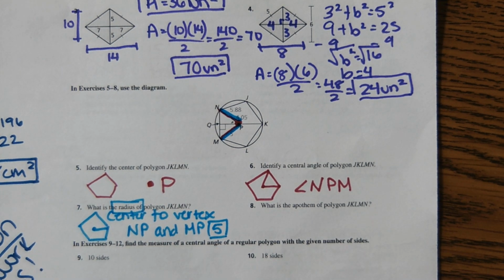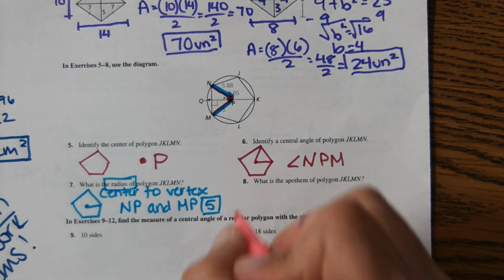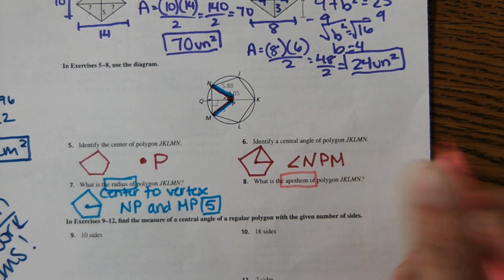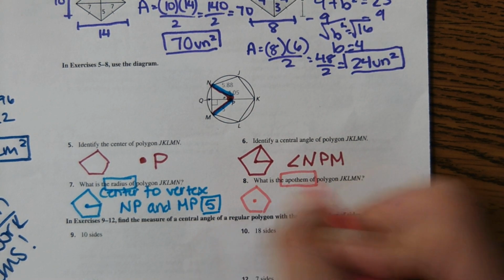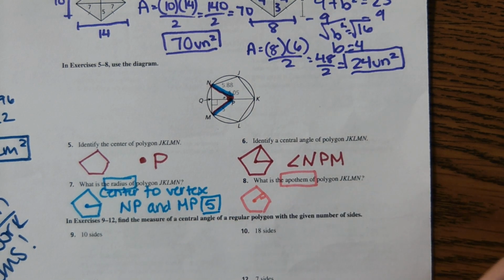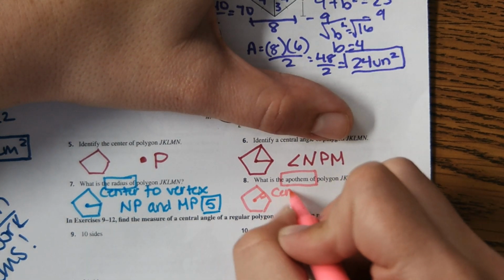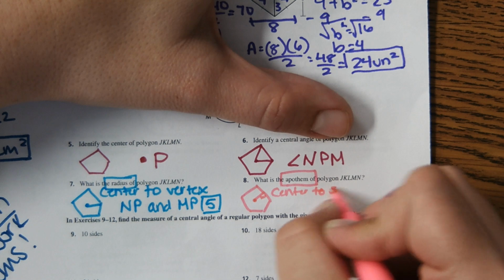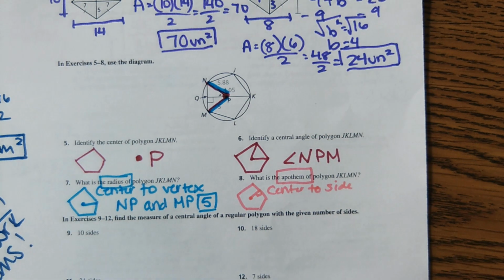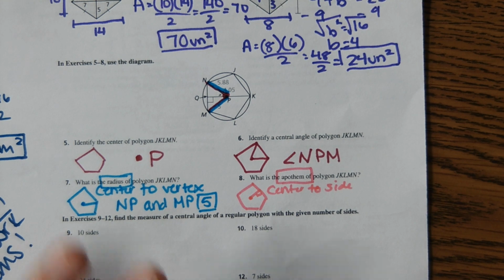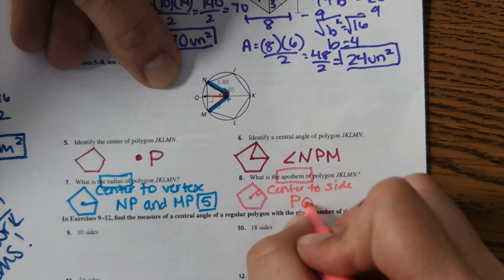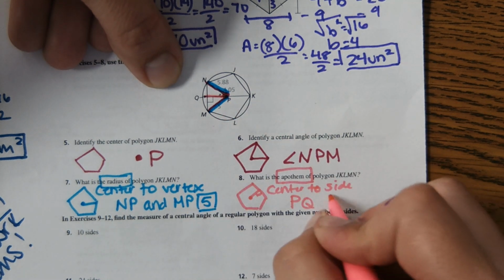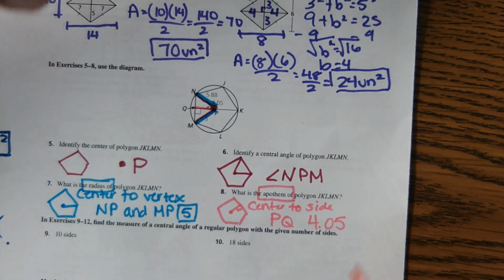And then the next word we haven't seen before, it says, what is the apothem? So an apothem is a segment that goes from the center to the side, and it's perpendicular to the side. So it goes from the center to the side of the polygon. It's the shortest distance, of course, and it's perpendicular to that side. So looking for an apothem, it would be right here, PQ. And it says that that length is 4.05.